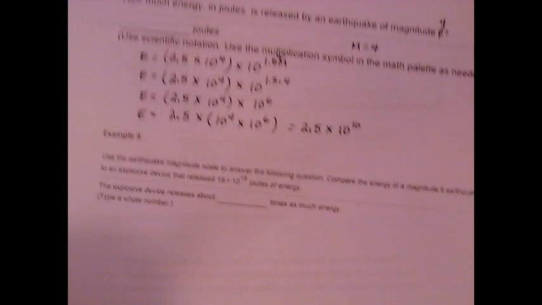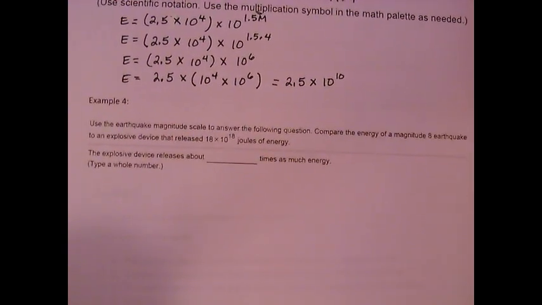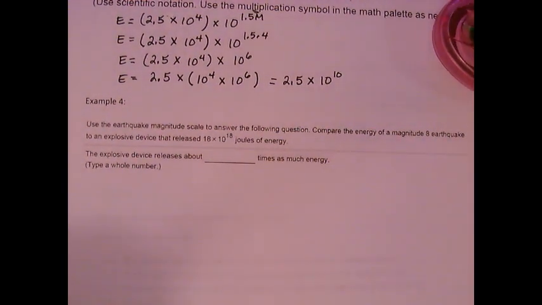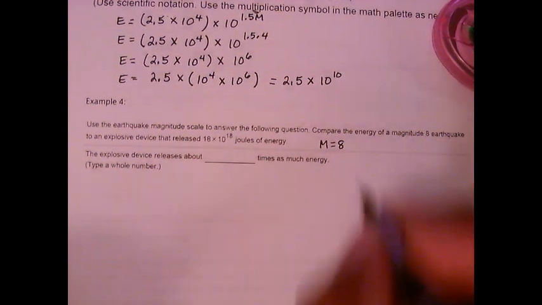Alright, let's look at one more of these. Use the earthquake magnitude scale to answer the following question. Compare the energy of a magnitude 8 earthquake to an explosive that released 18 times 10 to the 18th joules of energy. So here we need to find out what the energy of a magnitude 8 earthquake is. So our M is going to be equal to 8.